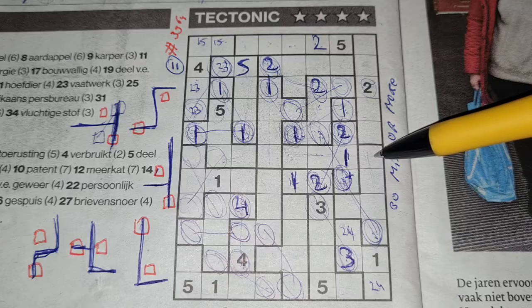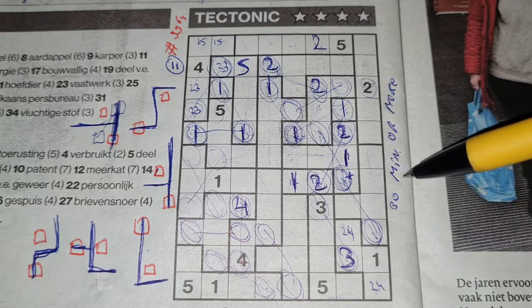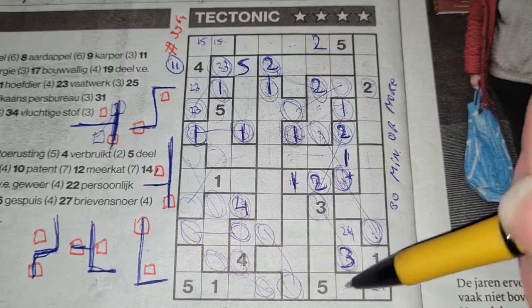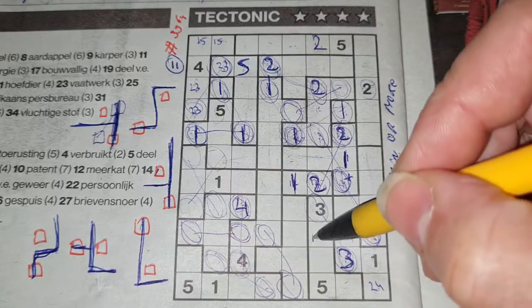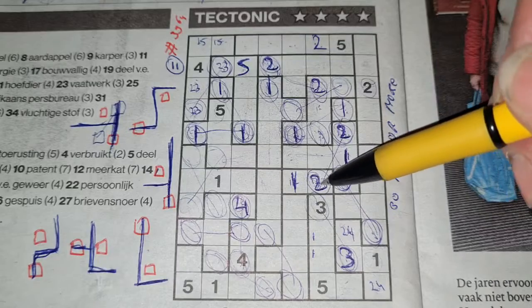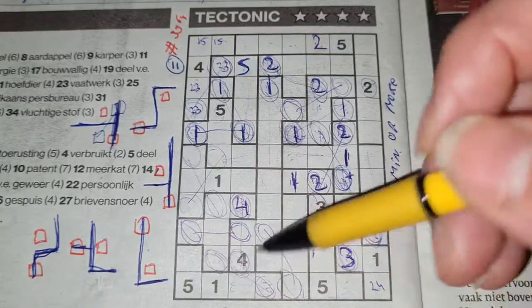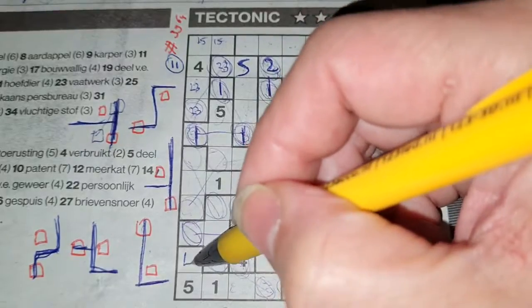Then let me see. Yeah, this box cannot be a 1. So the 1 could be here, could be there. These two boxes can be a 4. So 1 box left for the 4. Should be there.